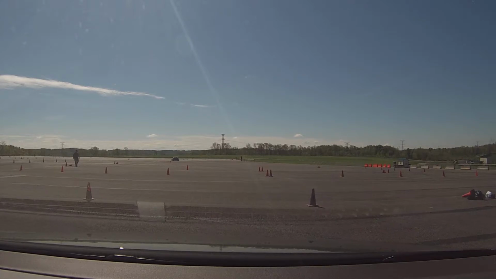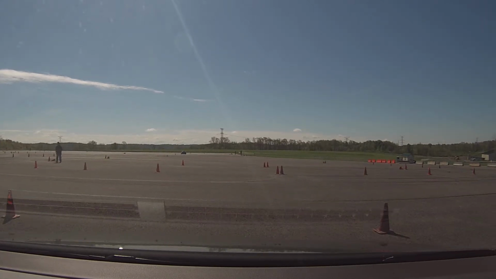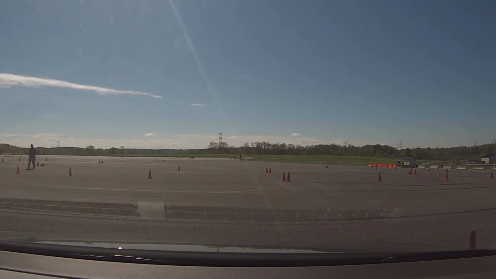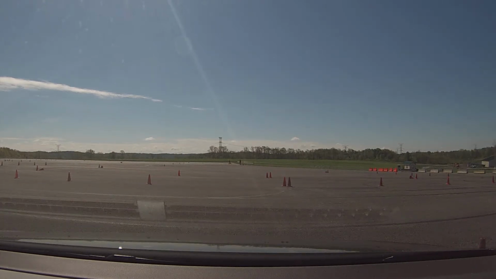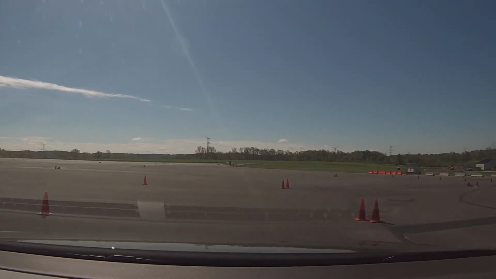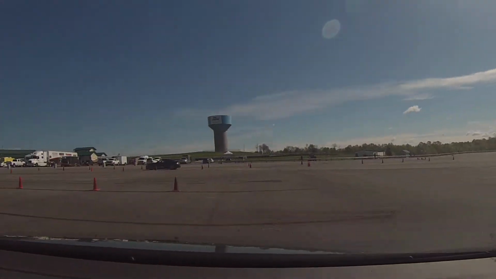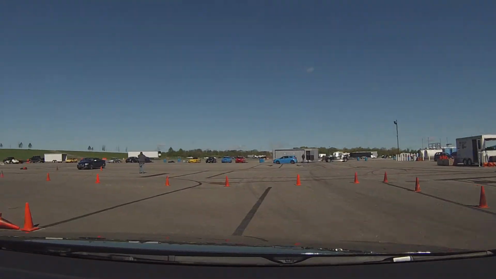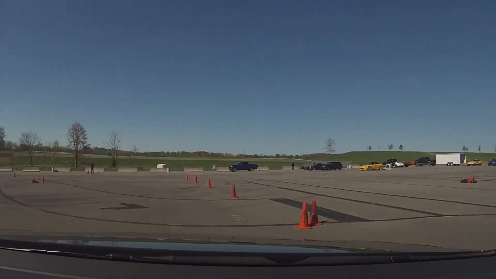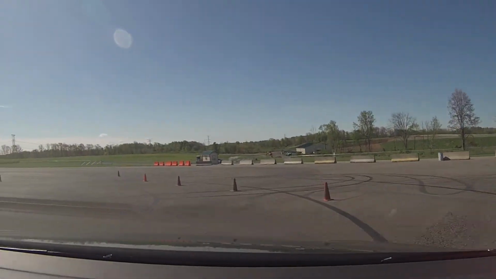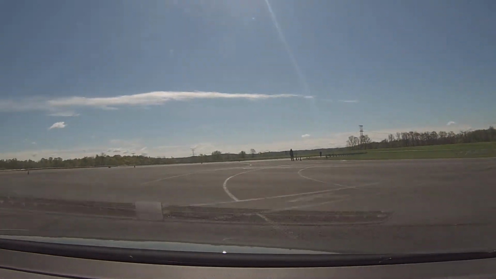Let's pull up the cones. I'll wait till Sam moseys out of the way. All right, let's do it. Get on it, get on it. Second cone slalom.